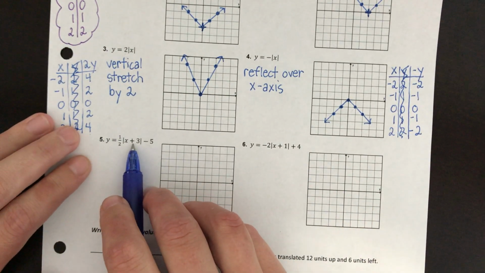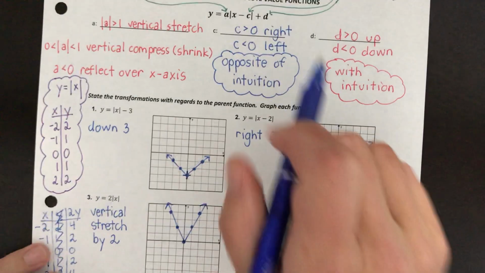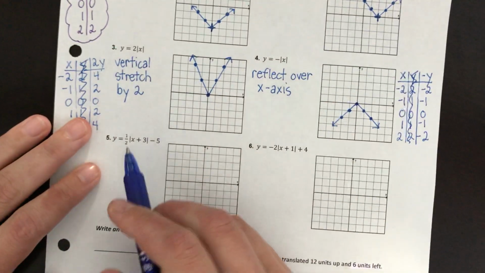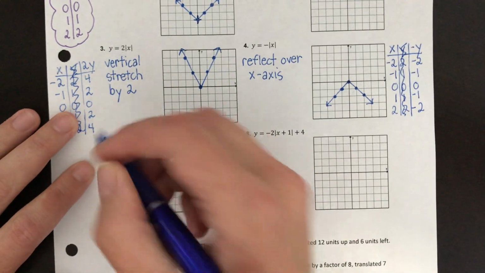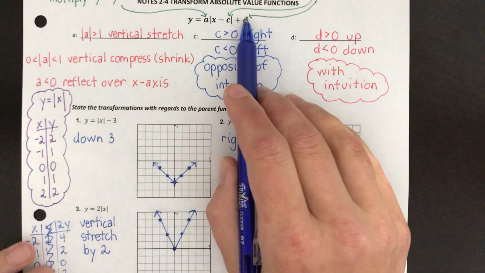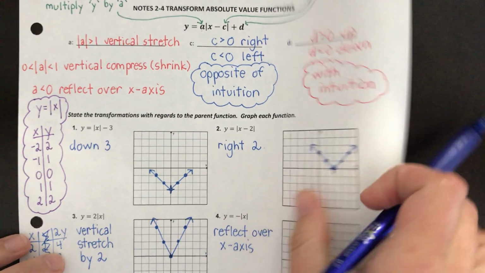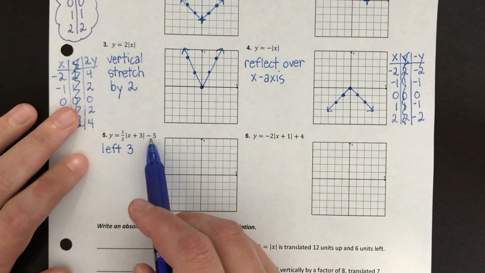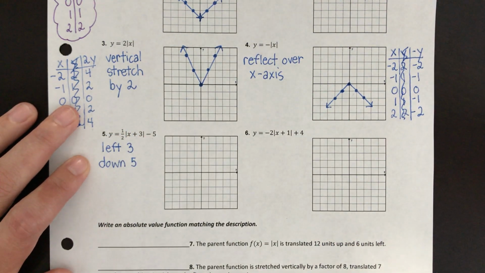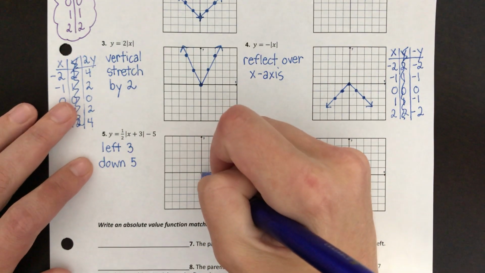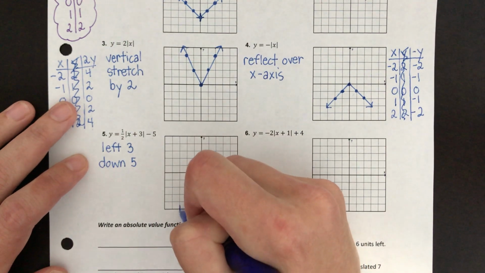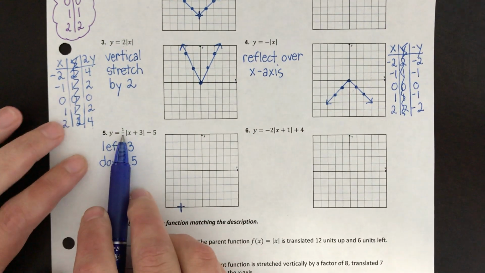So the +3, remember, inside, the c value moves either left or right, and it's opposite of intuition. I know it's weird, but that +3 is actually going to shift the graph left 3. Outside here, that's our d value that moves the graph up and down, and that's with intuition. So either up or down, I'm going to say down 5 because that goes with intuition. So left 3, down 5. We're going to pick up the origin and go left 1, 2, 3, down 1, 2, 3, 4, 5. There's my new origin.